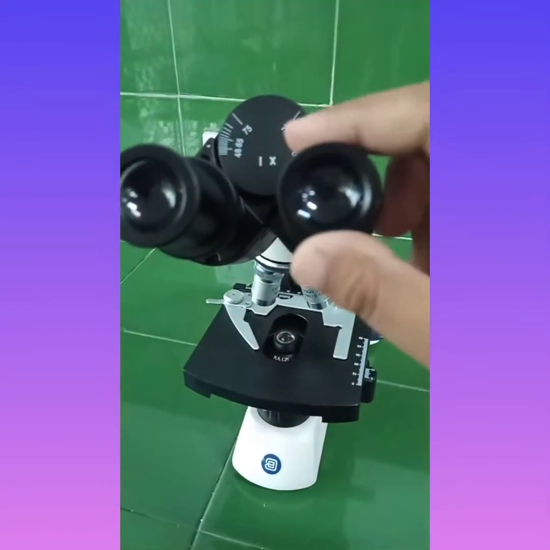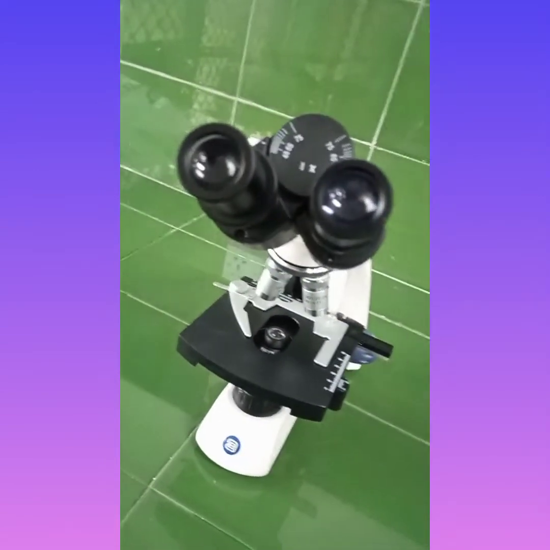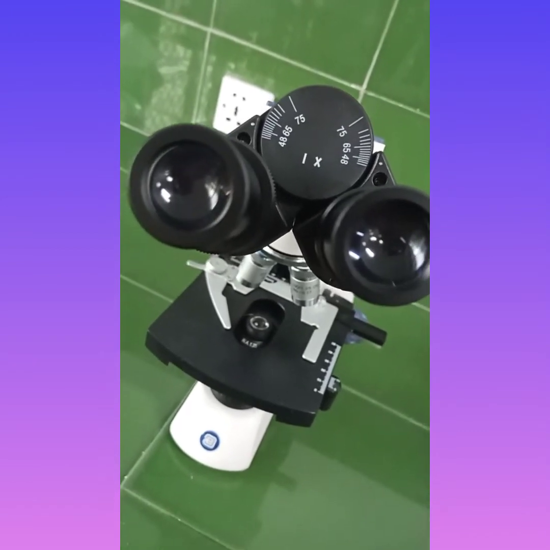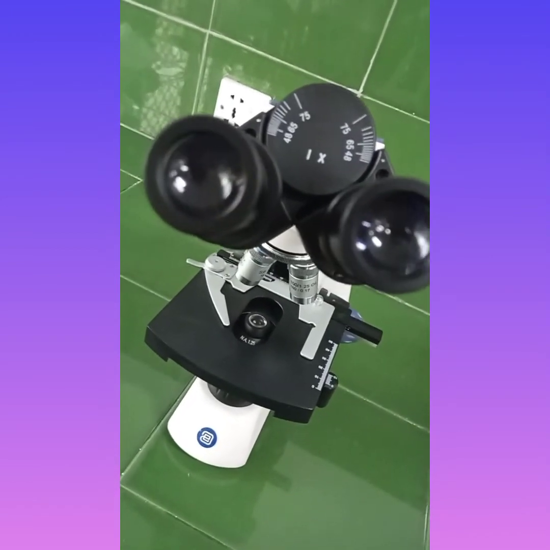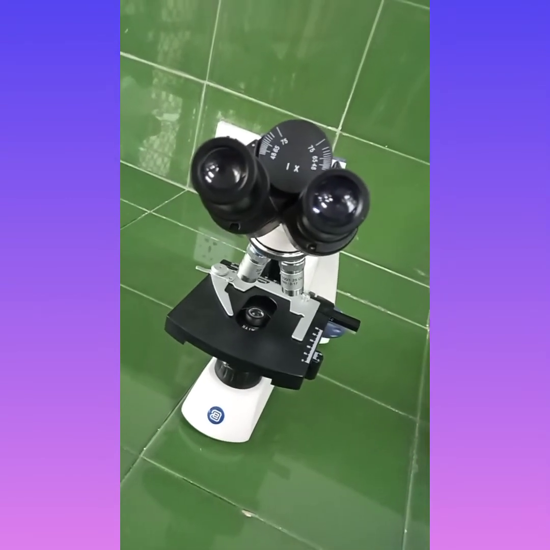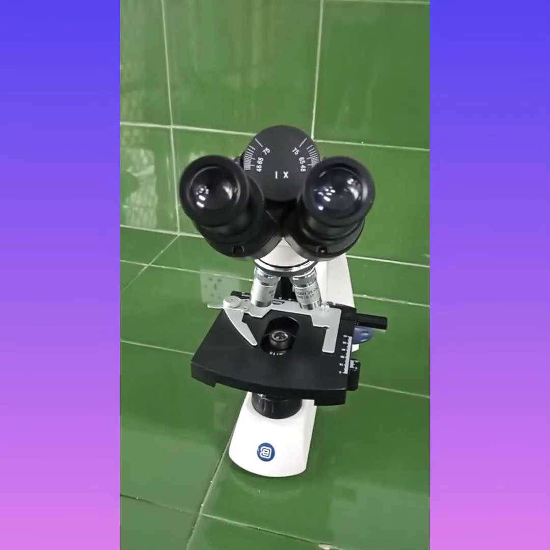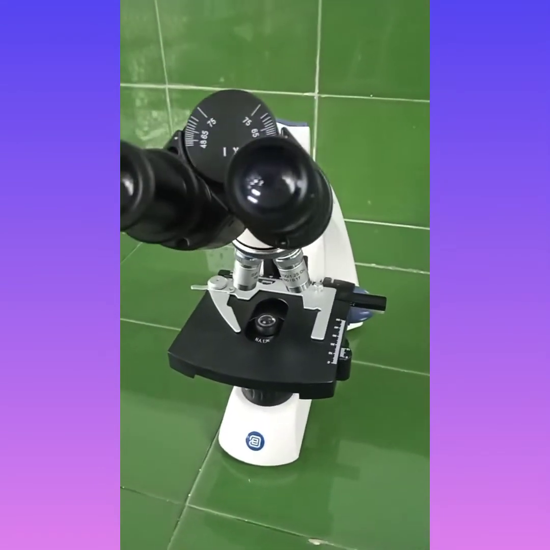The part which is present at the uppermost portion is the eyepiece. In this part we will be observing our results. This is known as the eyepiece, the very first part of the microscope, which is present at the uppermost portion of the microscope.